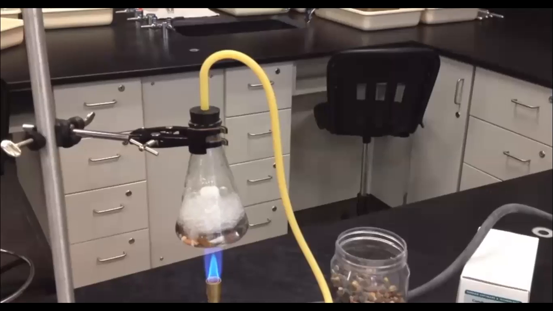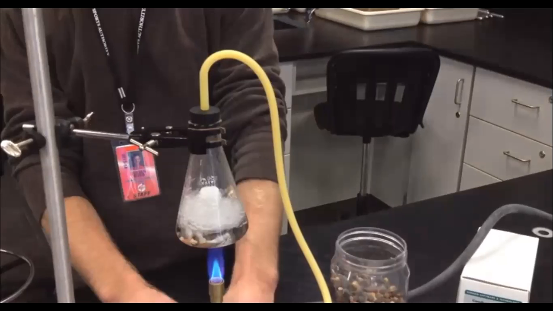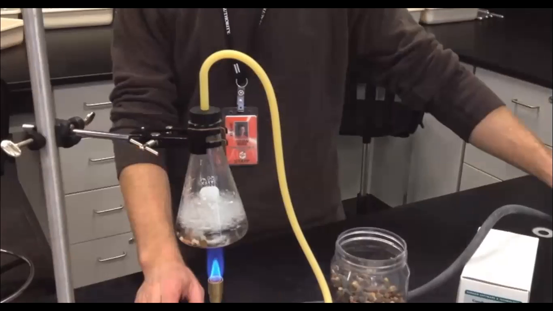So things are going pretty well. I've got a pretty good rolling boil here. Just be careful that you don't want it to boil all the way up to the rubber stopper, or you're going to start to get salt water in there. So again, you can make some minor adjustments on the flame to keep it down so that you're not going to get too hot of a boil, just a normal boil.